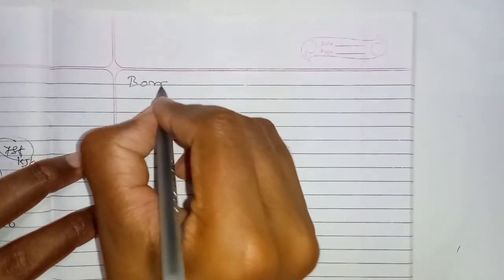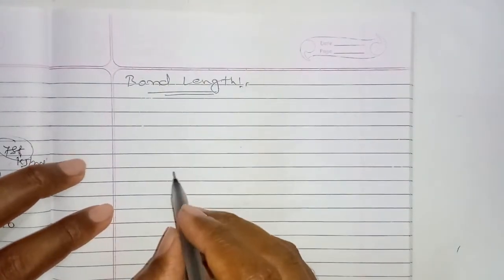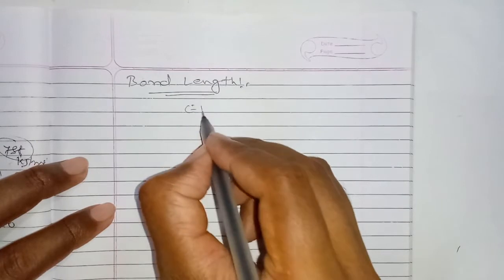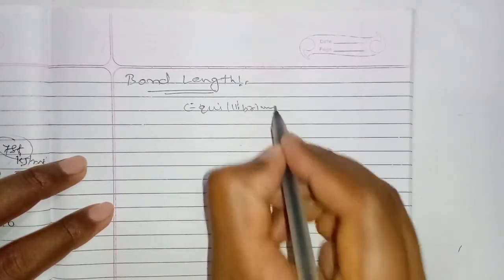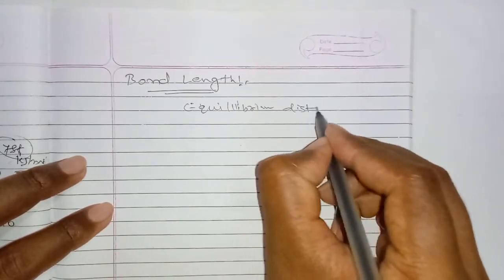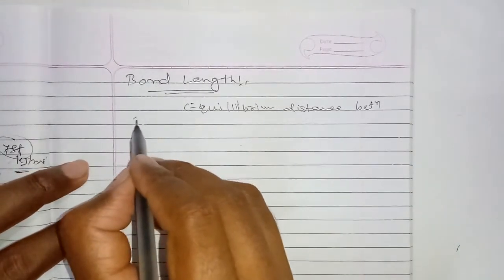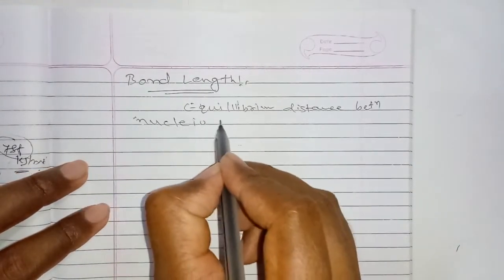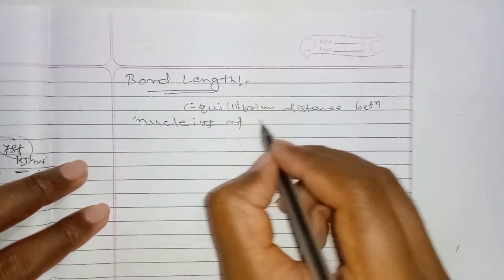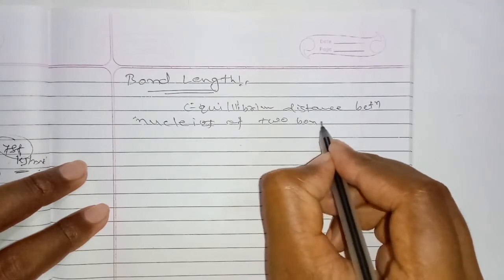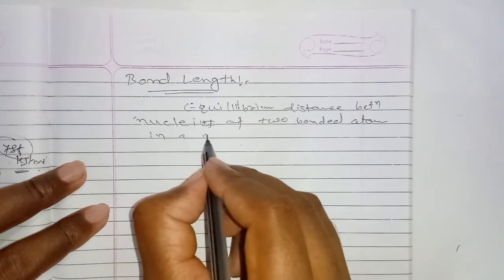Here the bond length is the equilibrium distance between nuclei of two bonded atoms in a molecule.